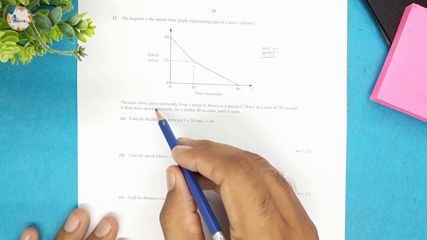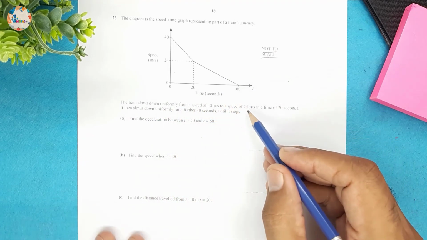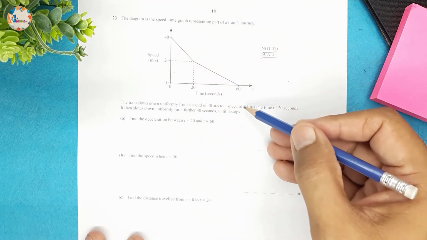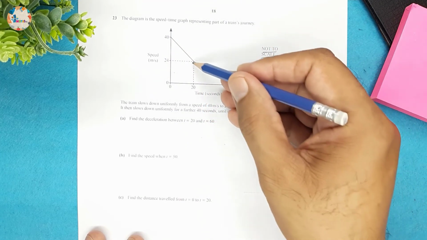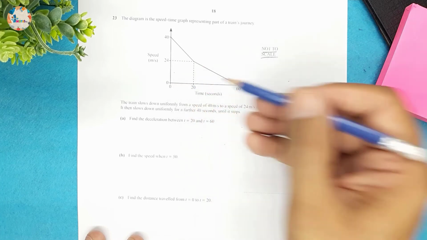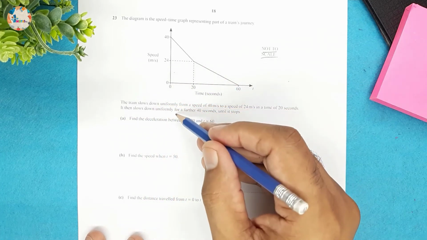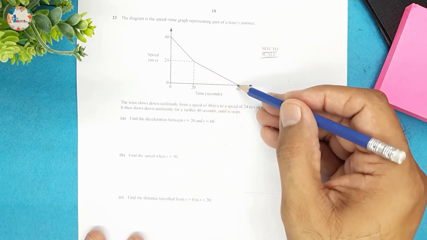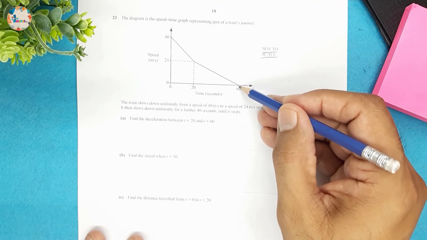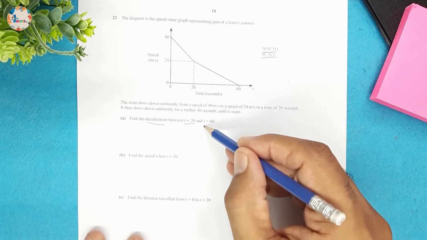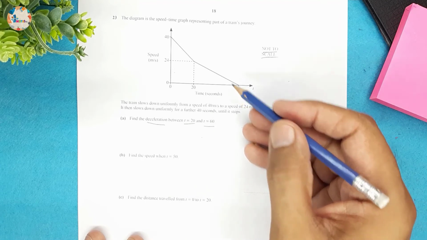The train slows down uniformly from a speed of 40 meters per second to 24 meters per second in a time of 20 seconds, and it then slows down uniformly for a further 40 seconds until it stops. So it stops over here. Find the deceleration between t is equal to 20 and t is equal to 60.